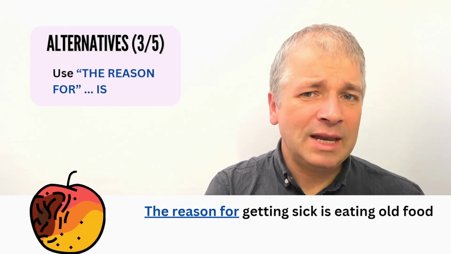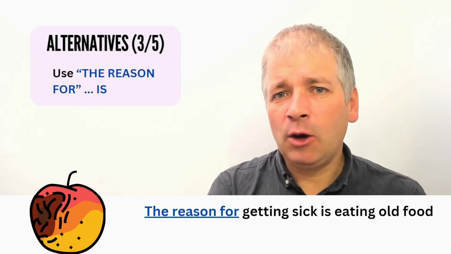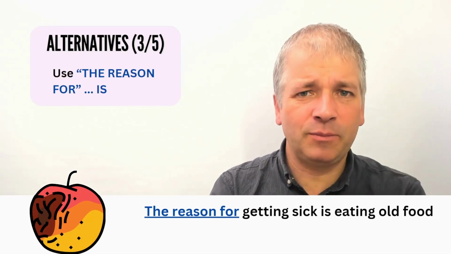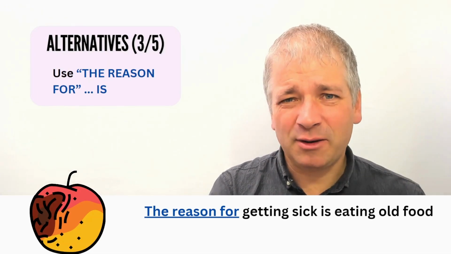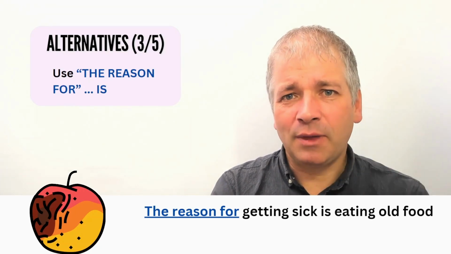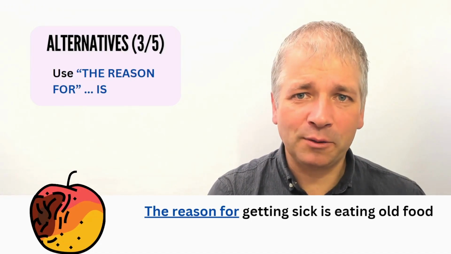And that means we need a new verb. And the new verb is "is". Here we don't need a verb to express the change, or the consequence, between the two parts of the sentence, because "the reason for" tells us that there's going to be that kind of relationship between the two parts.